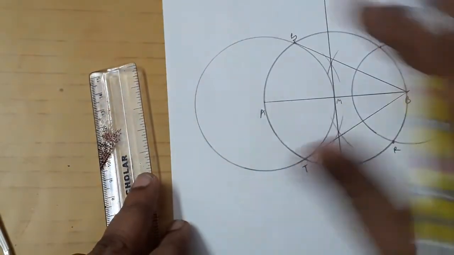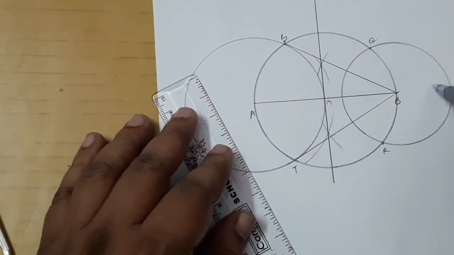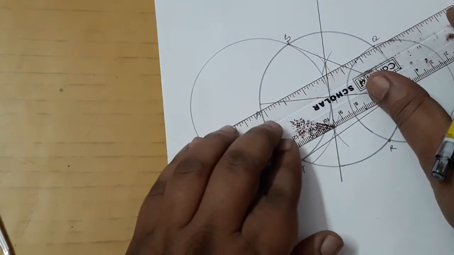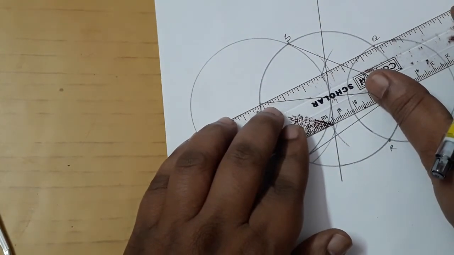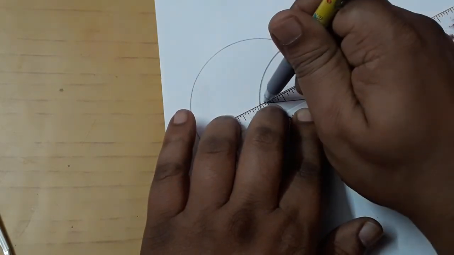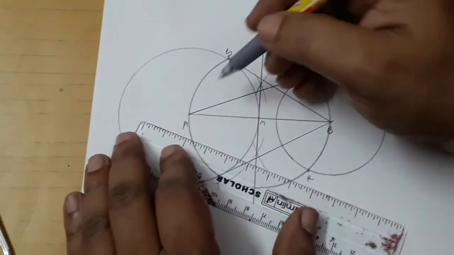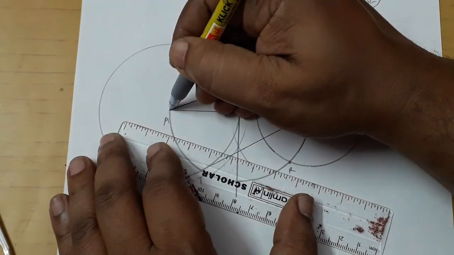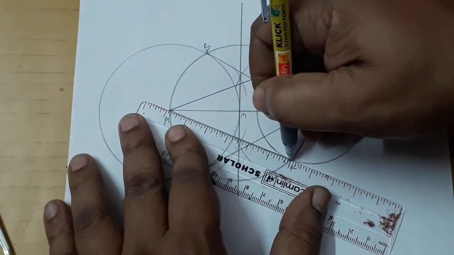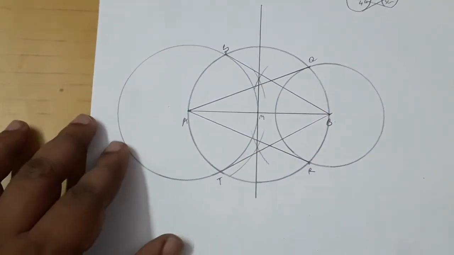Tangent to this circle. We will construct a tangent now to this circle from the center A. So I'll join A to Q here. And I'll join A to R here. Here you go. So now we have our tangents ready.